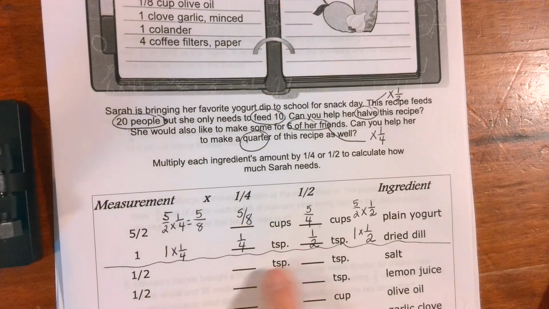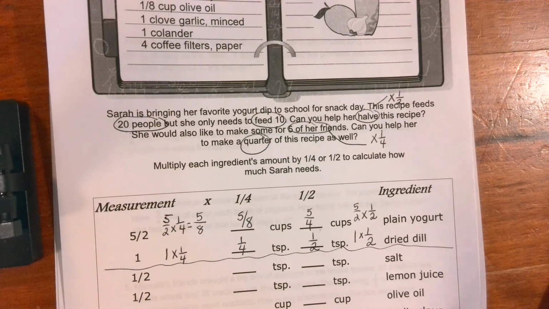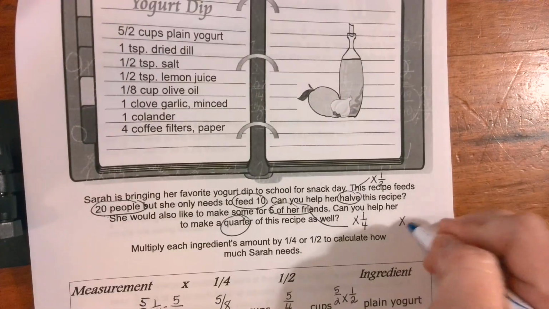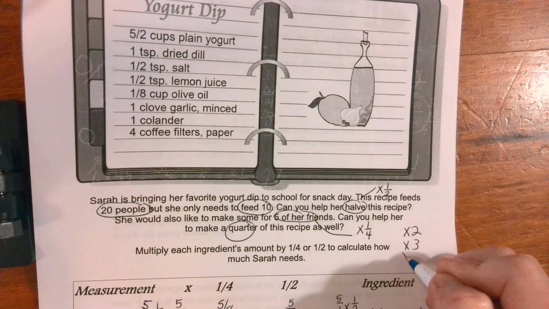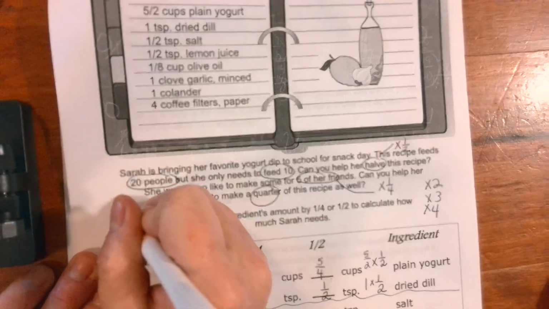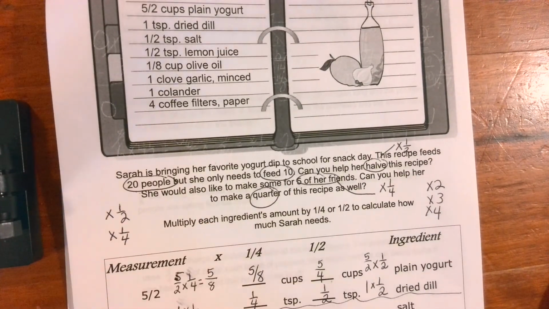All right, so there's a couple more questions on here. This should just take you a second, but I wanted you to see how we use this in everyday life. So a lot of times we will do things like double or triple or quadruple your recipe, but sometimes we have to half it or quarter it. Those are usually the typical ones you're going to do for cooking.